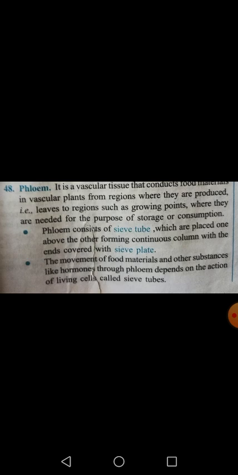ठीक है, तो फ्लोएम का फंक्शन क्या है? फ्लोएम लीव्स में जो फूड सिंथेसाइज हो रहा है उसे प्लांट की बॉडी के अदर पार्ट्स तक भी पहुंचाने का काम करता है. I am coming to the point, the components of the phloem.